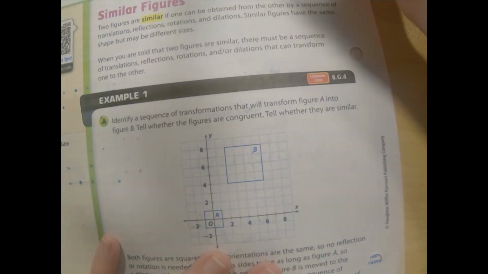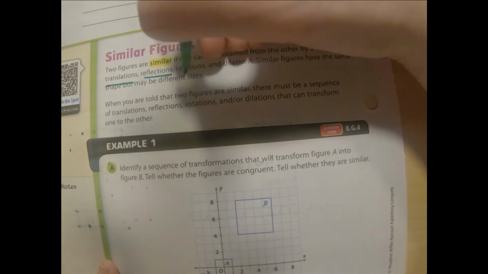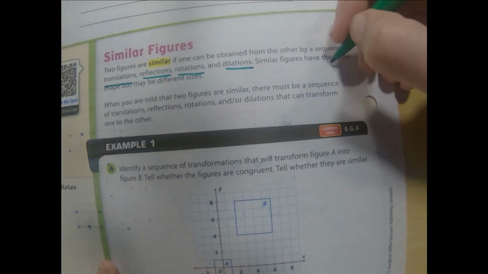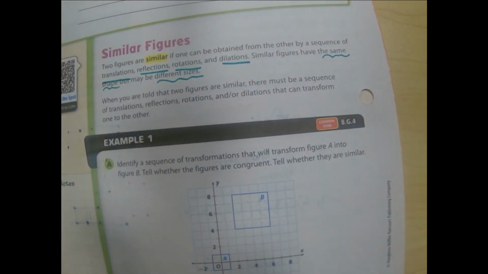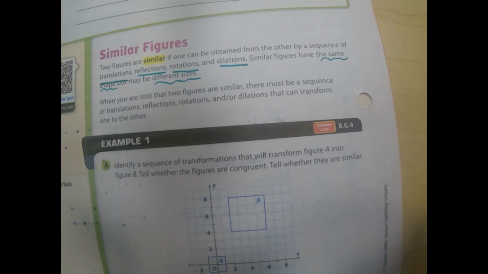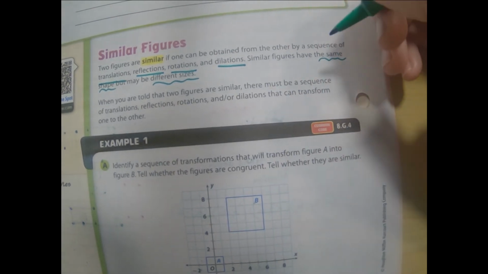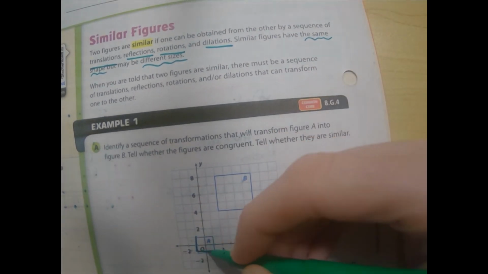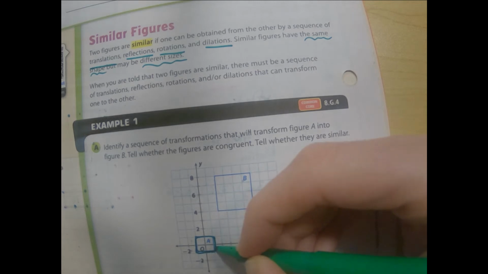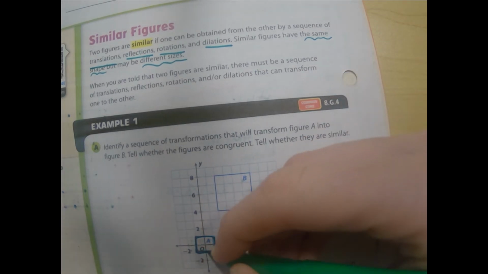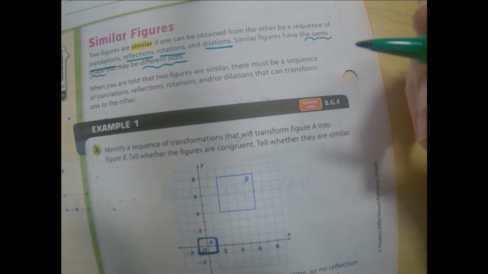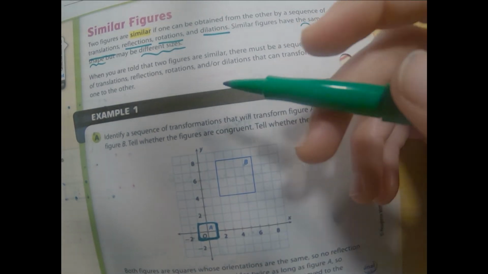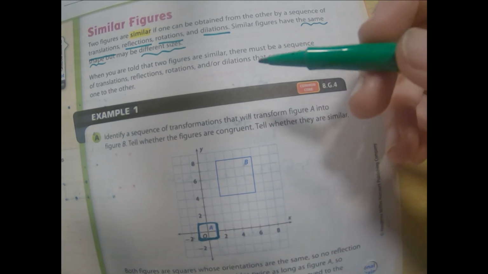So 2 figures are similar if one can be obtained from the other by a sequence of translations, reflections, rotations, and dilations. Similar figures have the same shape but different sizes possibly. So when you're told that 2 figures are similar, there must be a sequence of transformations that can transform one to the other. So if I looked at figure A, and tried to transform it to figure B, to tell if they're similar, I would have to take it through a sequence of transformations and see if that would match.